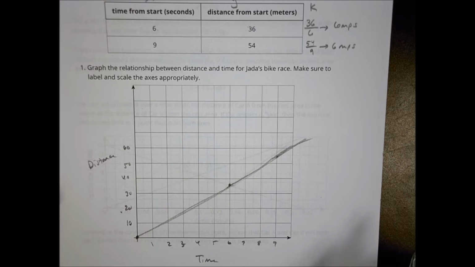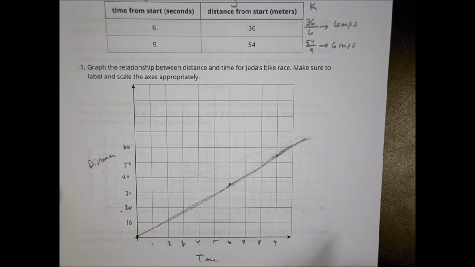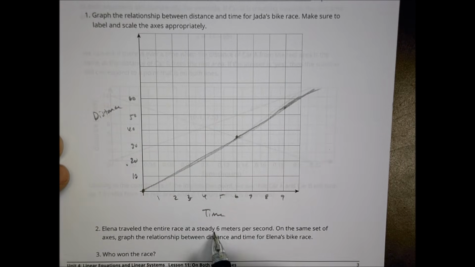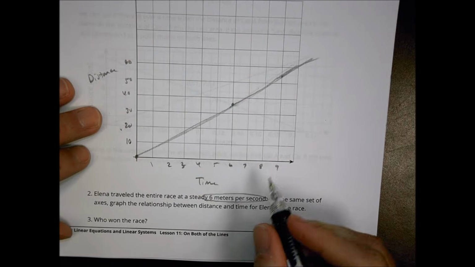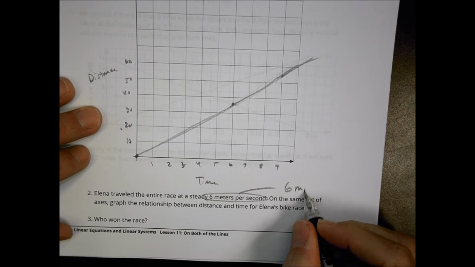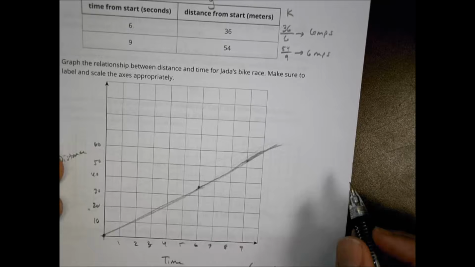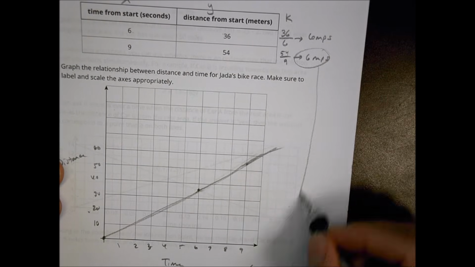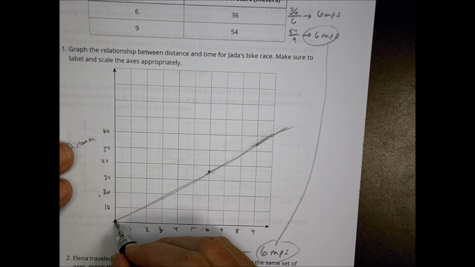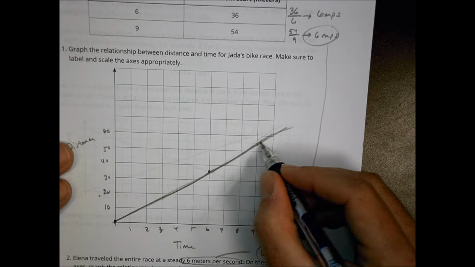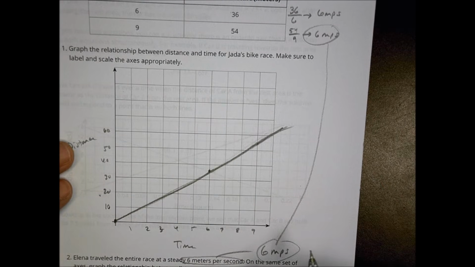Okay, so it says that Elena traveled the entire race at a steady pace of 6 meters per second. On the same set of axes, graph the relationship between the distance and time for Elena's bike race. Now her rate, it says for Elena, is 6 meters per second. Well, what did we discover up above? Jada's rate was 6 meters per second. Since those two are the same, 6 meters per second, 6 meters per second, that means that Elena's graph would be the identical graph on the same line. Okay? It's identical. Or we could say it's the same. However you want to say that, it's the same thing.